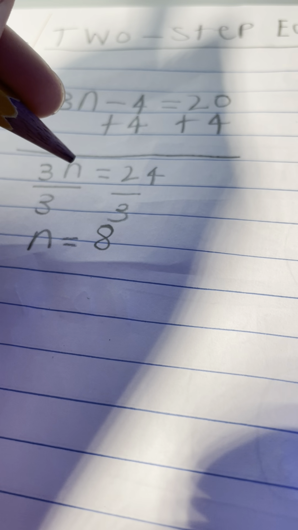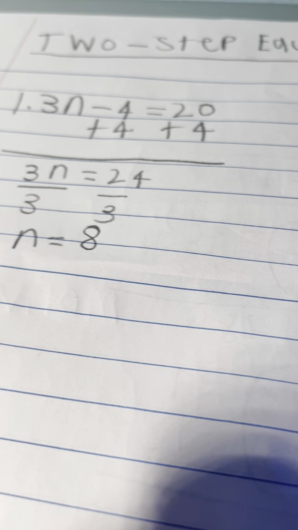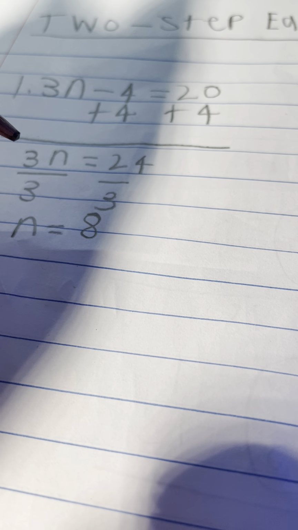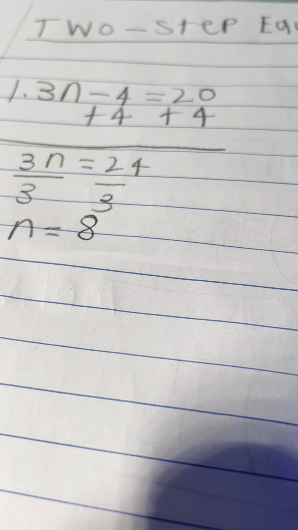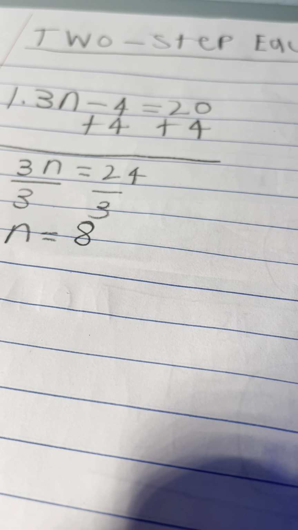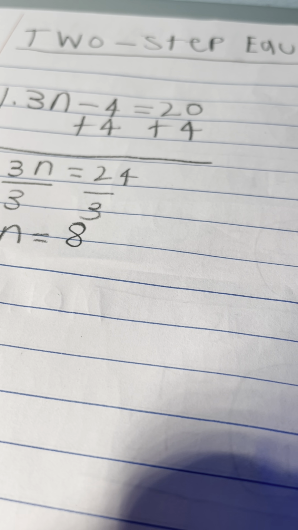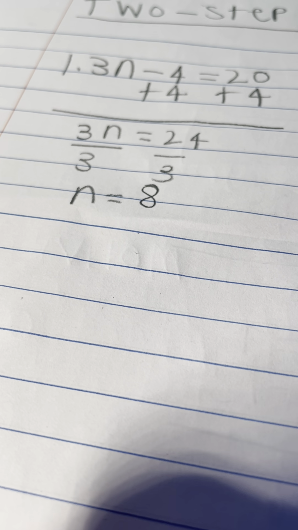So, if the letter is connected to the number, then we multiply it or divide it. It's multiplication and division. If the letter's connected to the number, then you either multiply or divide it. I just told you that in simplifying algebraic expressions, my first math video.